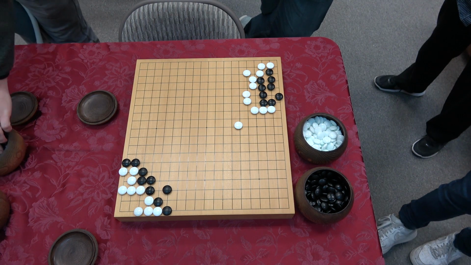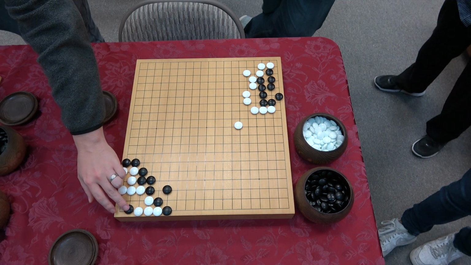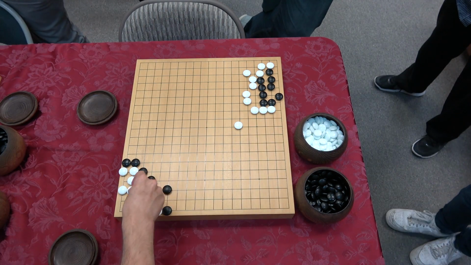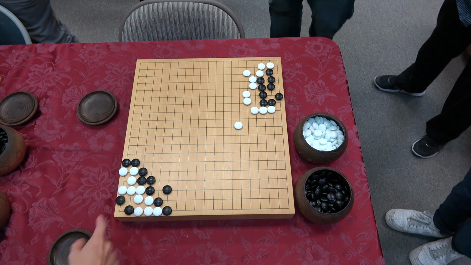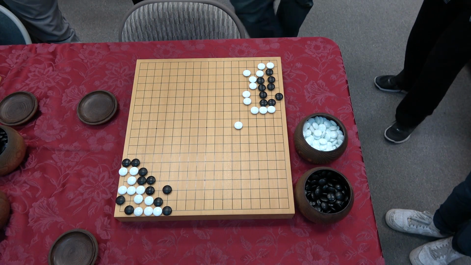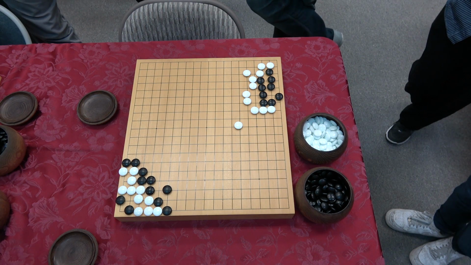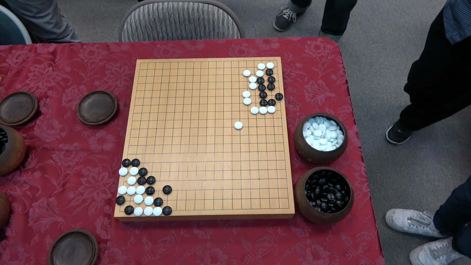2-1, just Atari, yeah. And if white connects, go diagonal. There you go. White can't actually play there to Atari, it's a self-Atari. Well, you can. Okay, you can. Usually not a good idea.